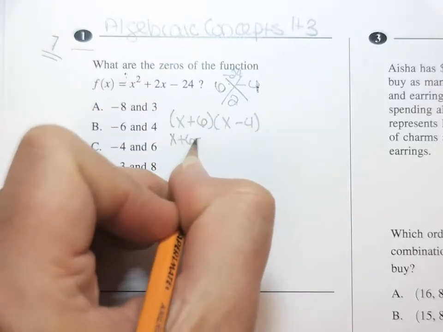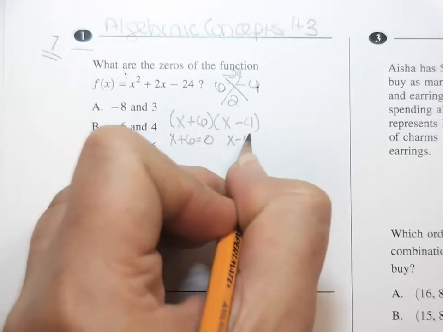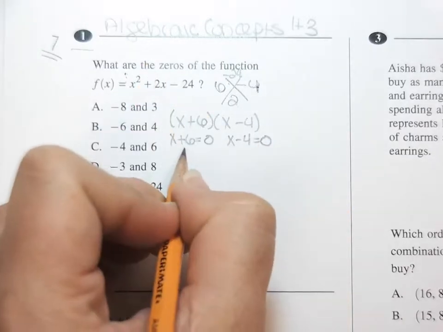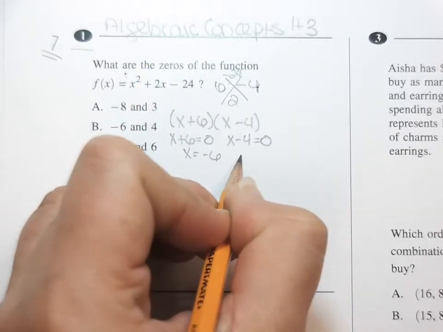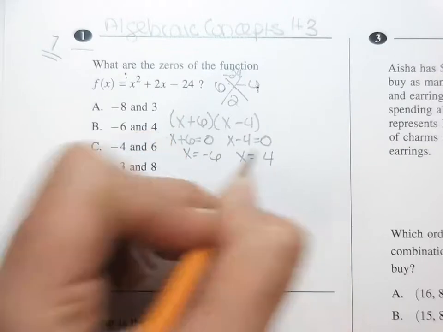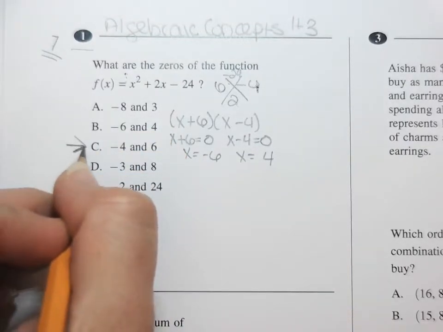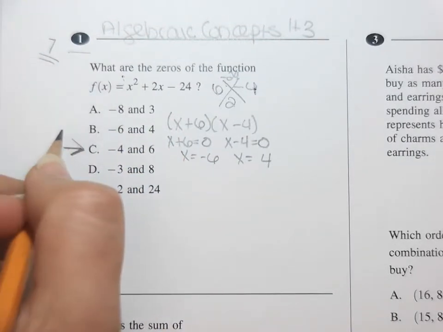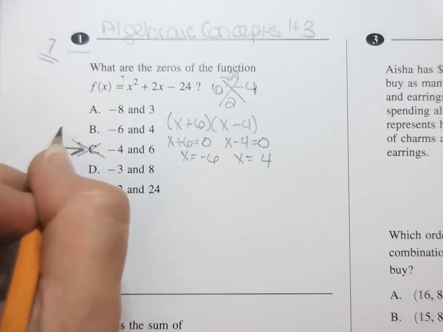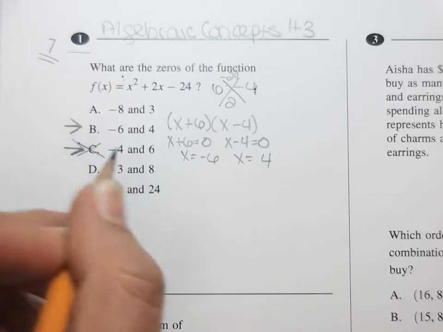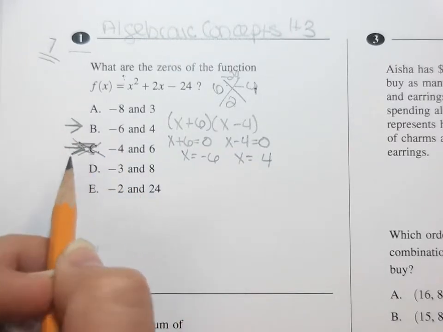So x plus 6 can equal 0, or x minus 4 can equal 0. So x can equal negative 6, x can equal positive 4. So I know my answer is right here under C. I'm sorry, right? That's the easy mistake, isn't it? Right here under B, negative 6 and positive 4.